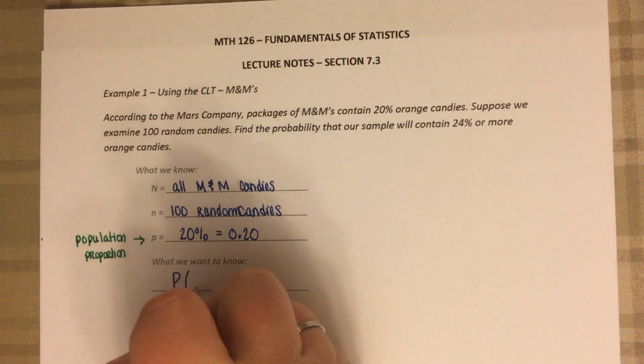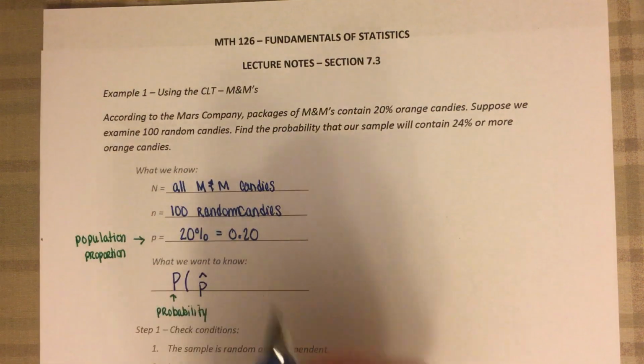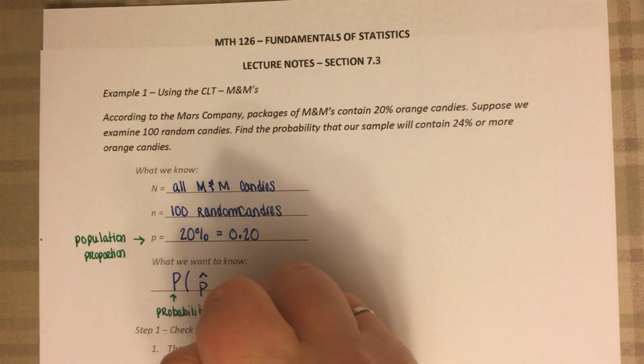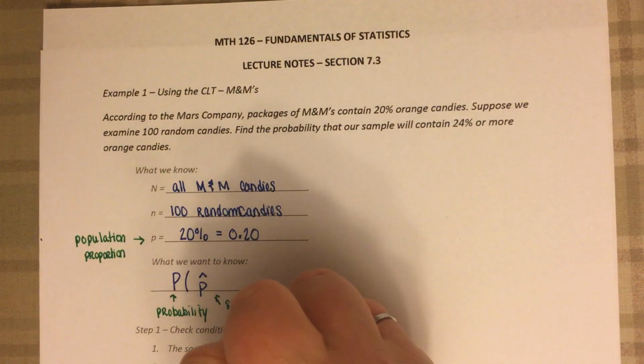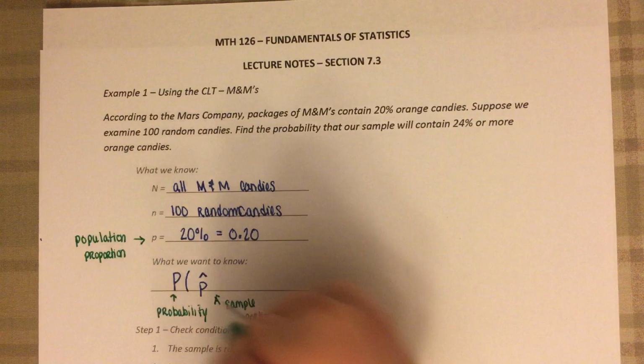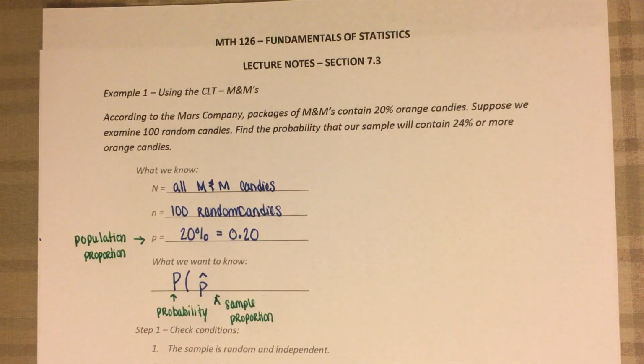Then we're going to put our P hat in here next. Our P hat is our sample proportion. Again, all of these use the same letter, all of these different values meaning different things.